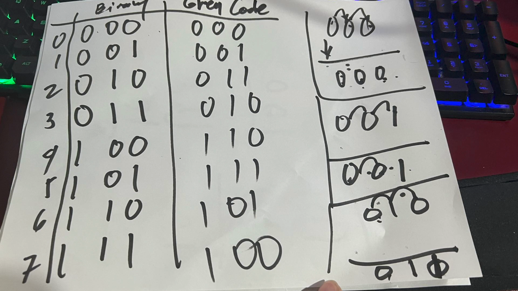O etong 4. Itong 4 naman, 4 is a 3 pala, sorry. 011. Gray code, bring down 0. 0 plus 1 is 1. 1 plus 1 is 0. So the equivalent gray code of 011 is 010.